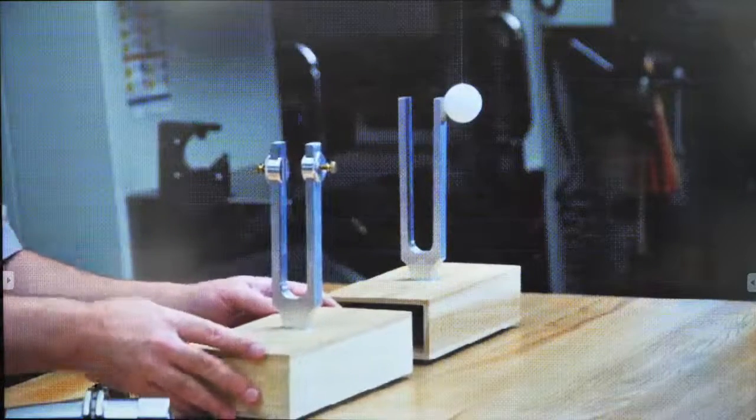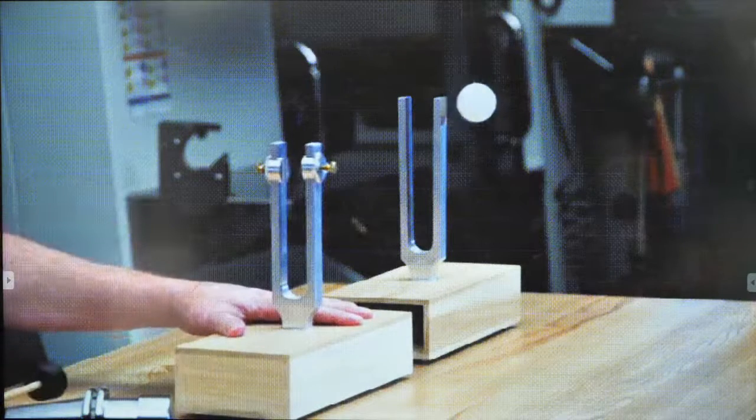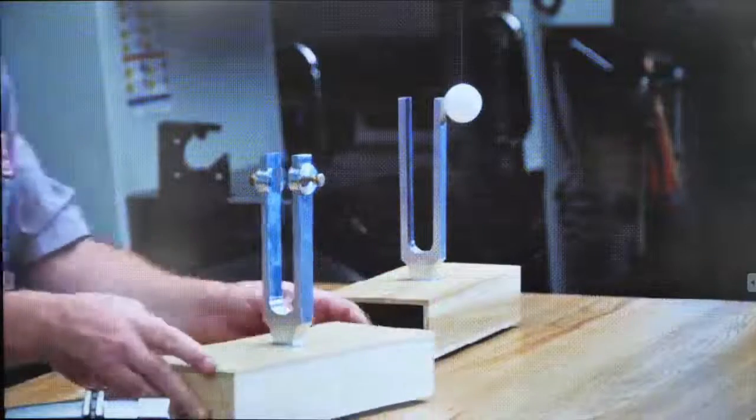And I hope you remember the term of resonance, and that is clearly demonstrated in this small video out here. You can see a tuning fork is struck with a hammer and that produces sound waves.